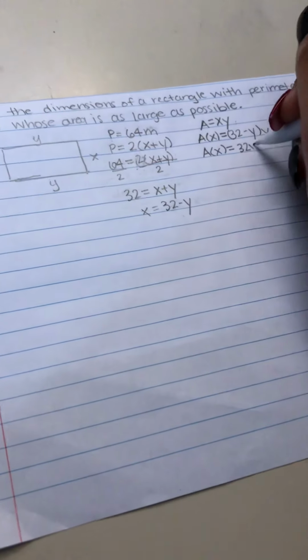So you do A of x is equal to, and then x is equal to 32 minus y, so you plug that in for x, times this y right here. And so if you distribute the y, you should get A of x is equal to 32y minus y squared.